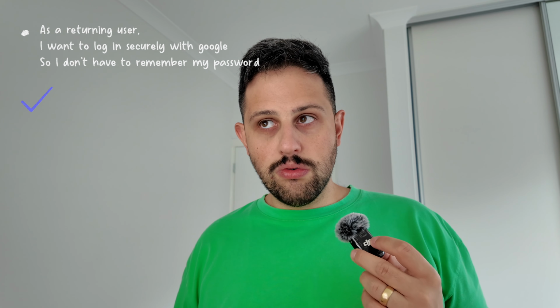The other one that I find is super common when you have a developer writing some of this stuff is getting too technical. For example, implement OAuth 2.0 authentication. Users don't care about OAuth or the way that a thing happens. It needs to be from a user's point of view. So for example, as a returning user, I want to log in securely with Google so I don't have to remember my password. That's a lot easier for a user to understand and way more on point, and it doesn't mean that we're detracting from the technical aspect. We can always include that in the documentation.